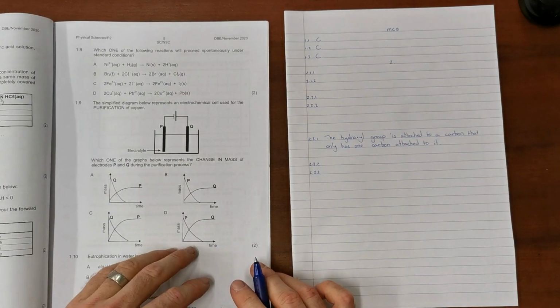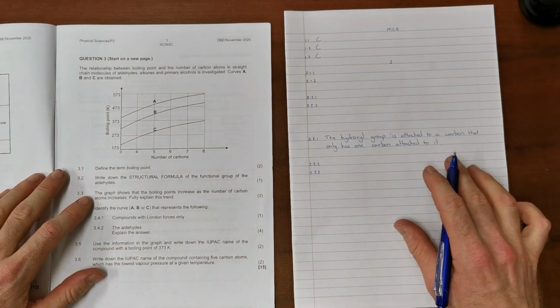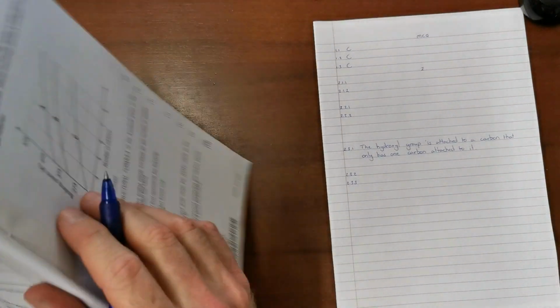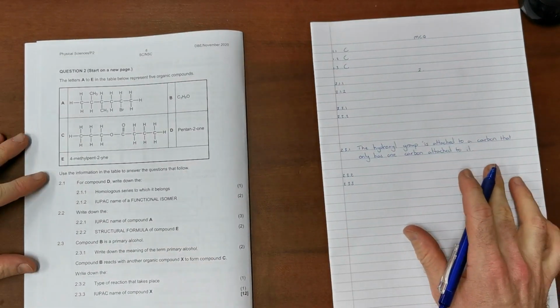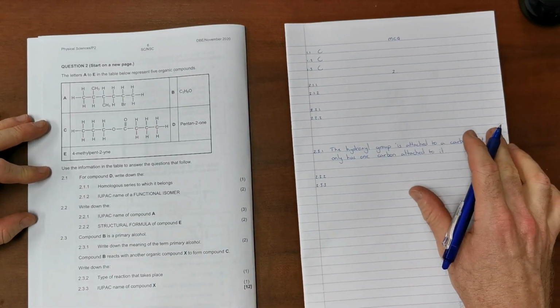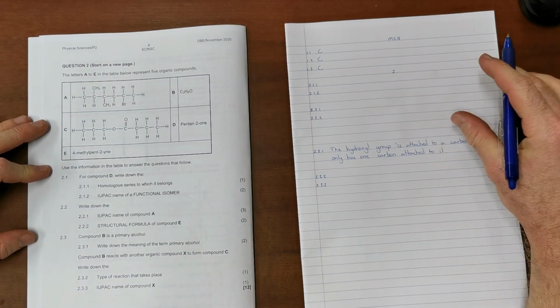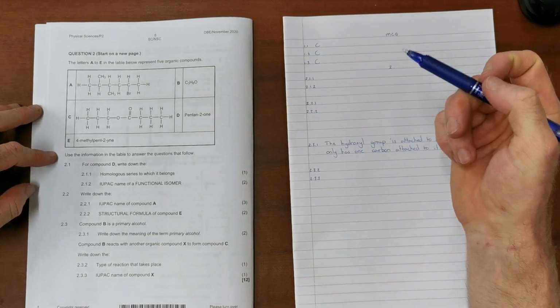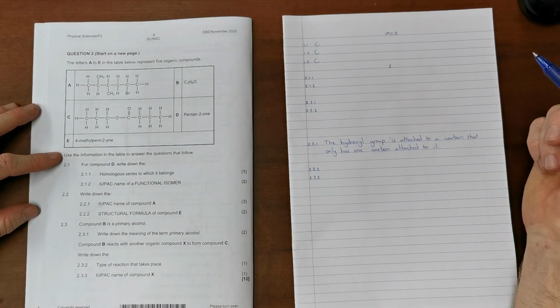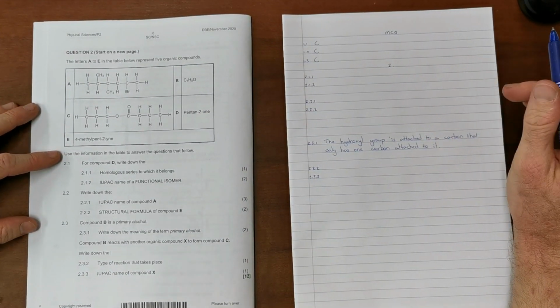We then go on to the naming and structure for organic molecules, and that starts at question 2, where question 2 reads as follows. The letters A to E in the table below represent 5 organic compounds. As we can see, they are given here. Use the information in the table to answer the questions that follow.